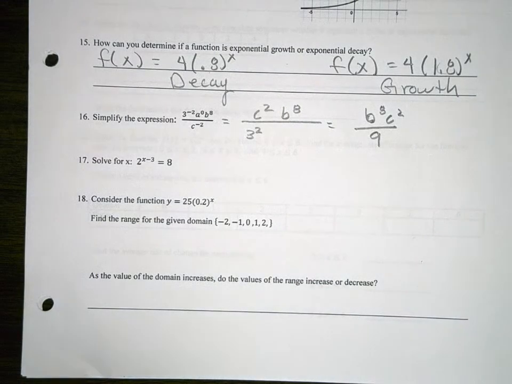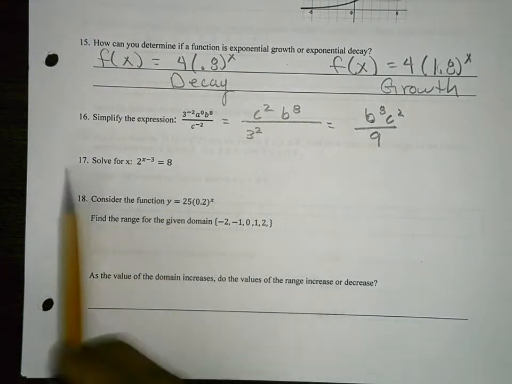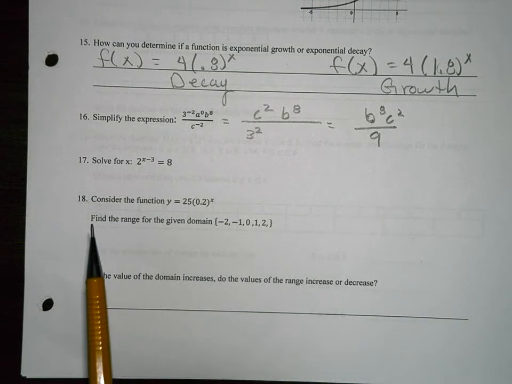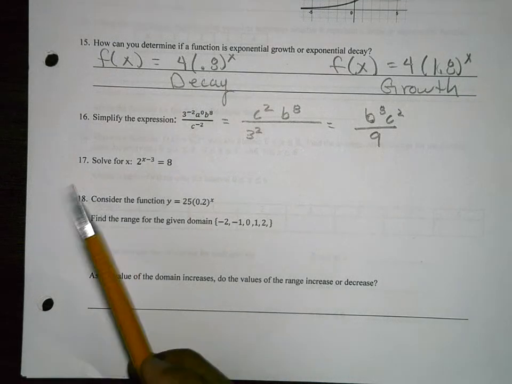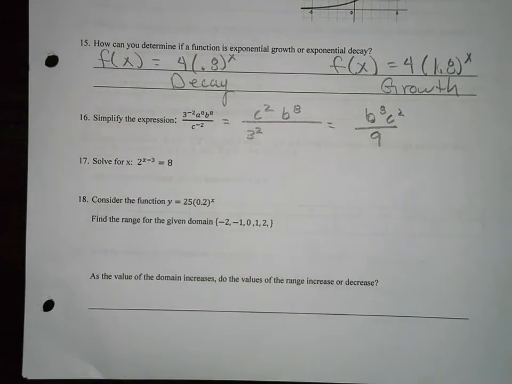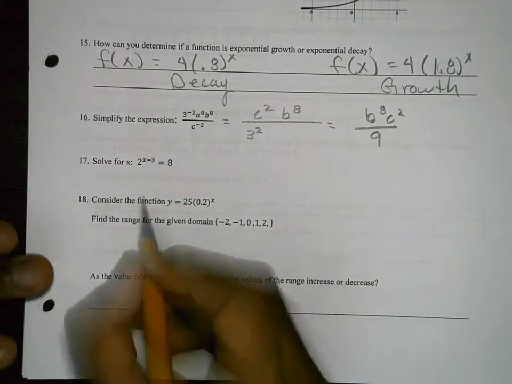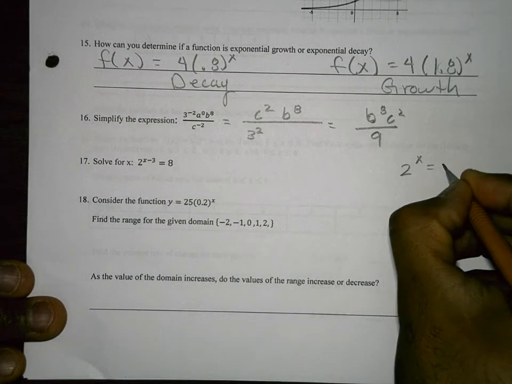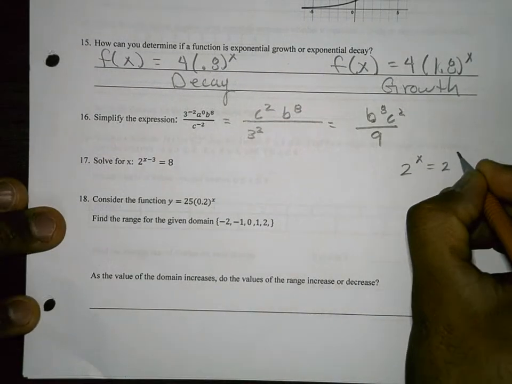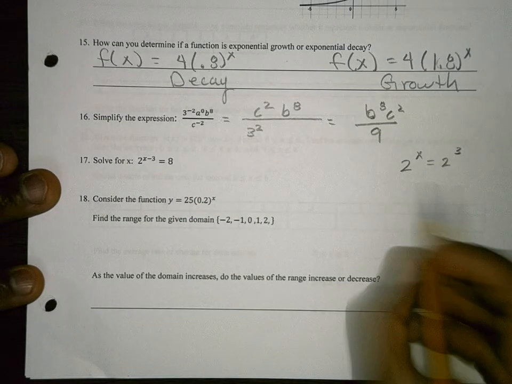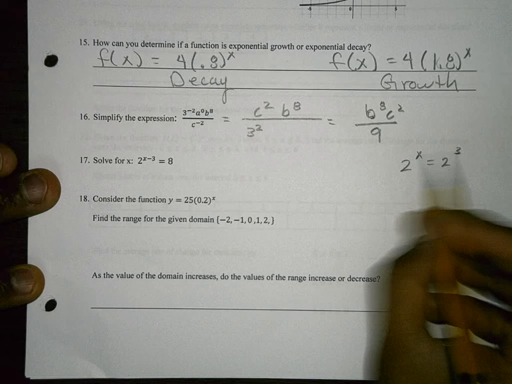17, how do we solve? This is a big thing that we do, and we alluded to this in a lot of other questions earlier on, but you got to remember that whenever you solve an exponential, and that means the variable's up in the power, the only way to do it is to make the bases the same. So like if I had something like this, 2 to the x equals 2 to the 3, well, since they're both on a 2, the 3 and the x equal each other.